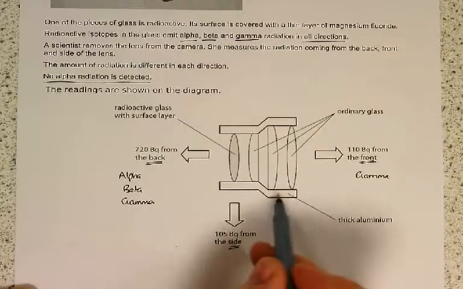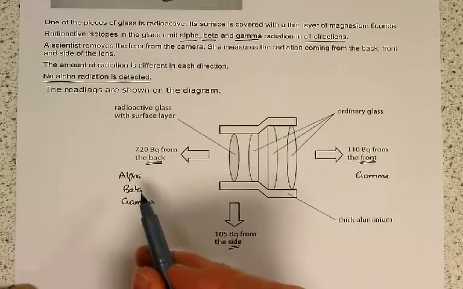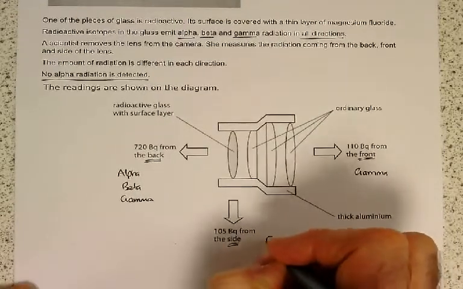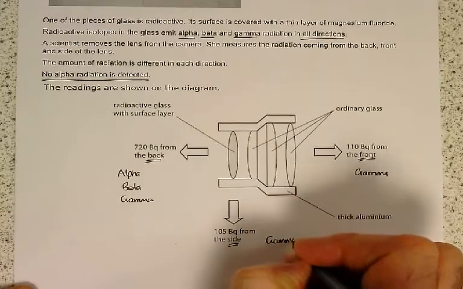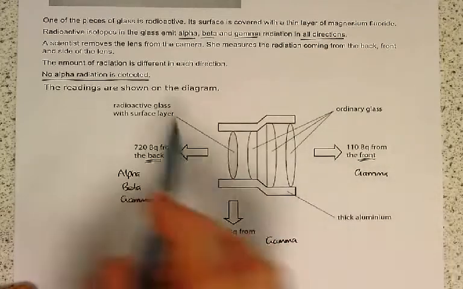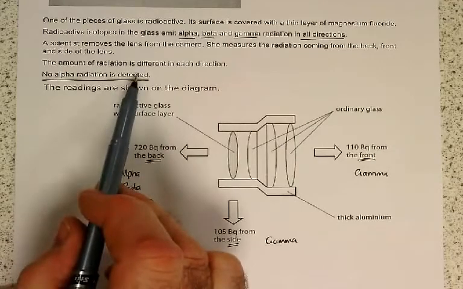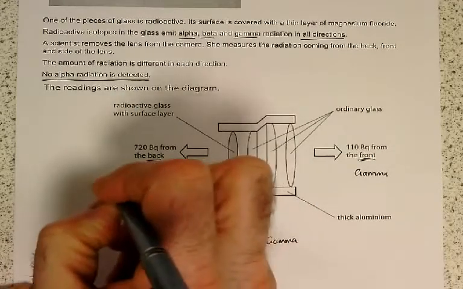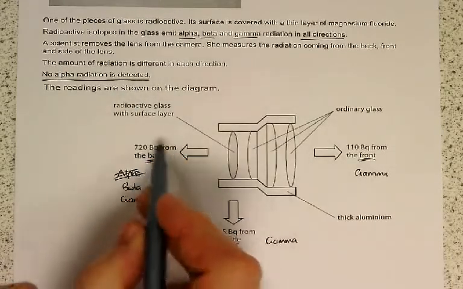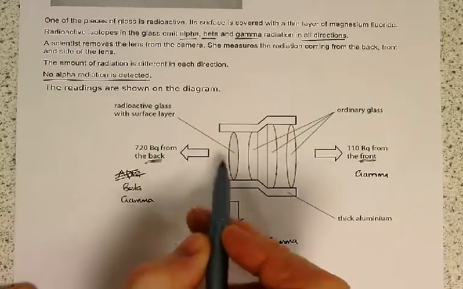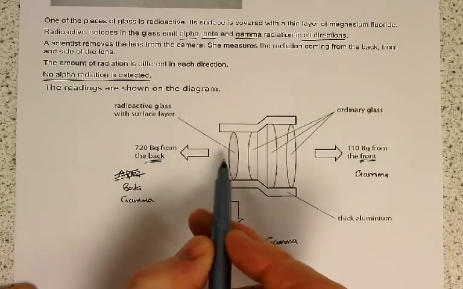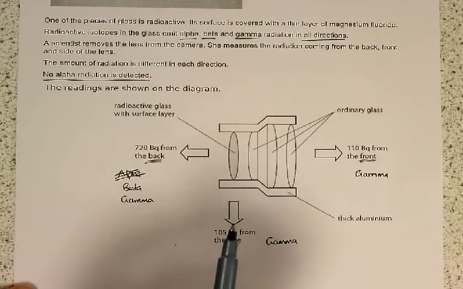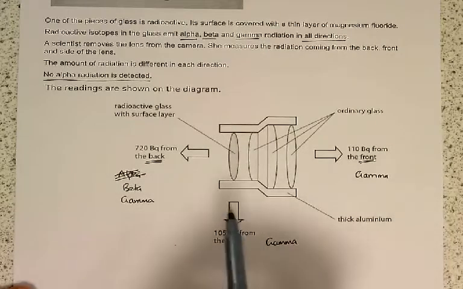And then similarly, the thick aluminium is able to absorb the alpha and the beta, so here you only get gamma. Now I do need to check my question, because here it does say no alpha radiation is detected, so the alpha radiation at this part must be being absorbed by the air gap in between the detector and the radioactive glass. So that's the information I've got.